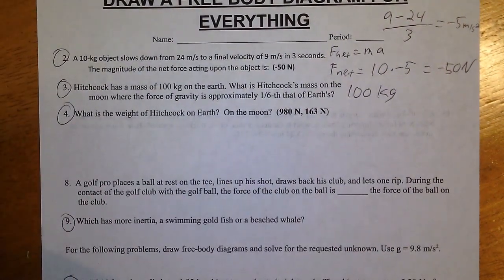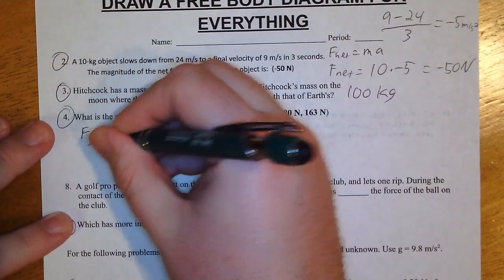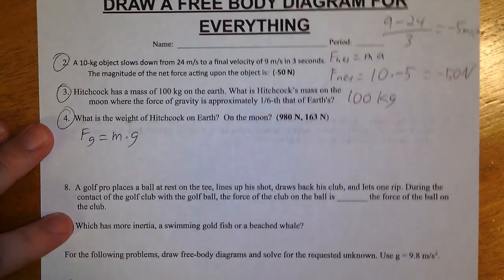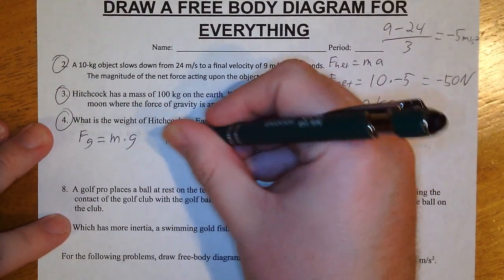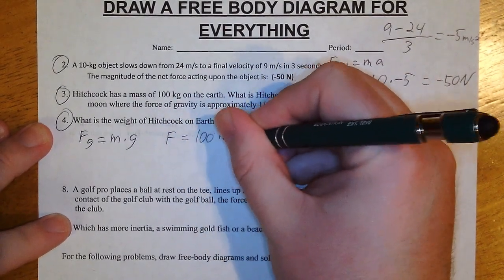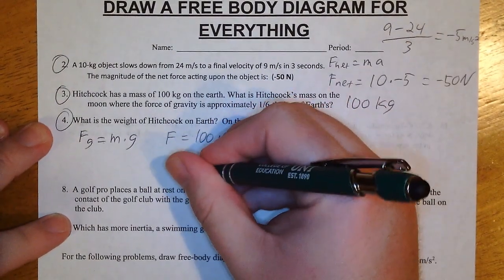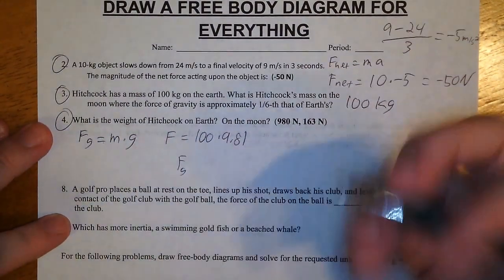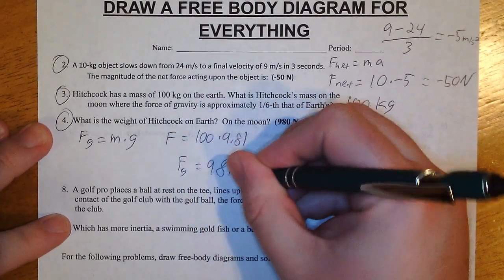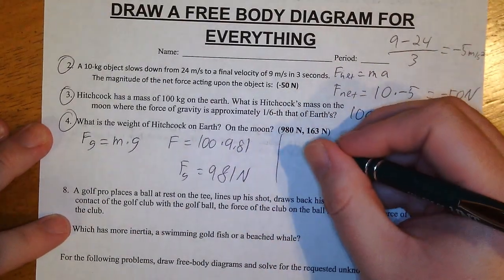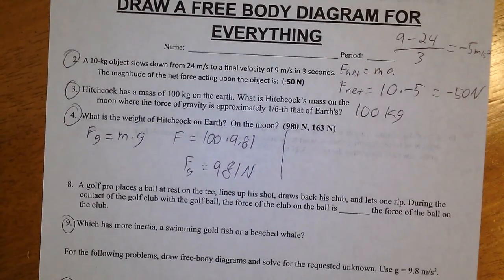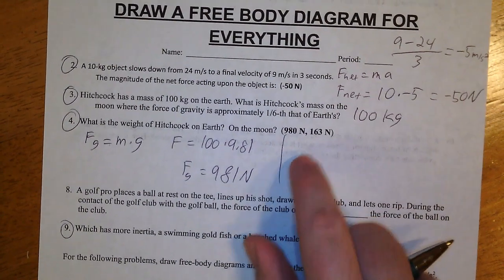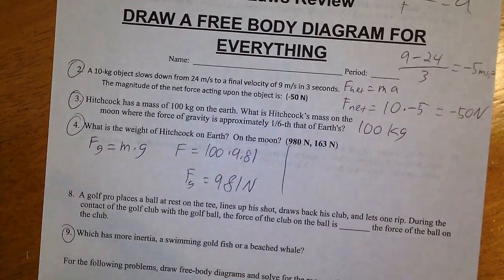Weight will change. So if we want to calculate weight, it's Fg equals m times g, mass times acceleration due to gravity. So on the Earth, that is going to be F equals 100 times 9.81, which is going to give us a force of gravity, or a weight. Remember, force of gravity and weight are the same thing, of 981 newtons, versus on the Moon, it is 1/6 that of Earth's. So, how do we find the acceleration due to gravity on the Moon? Well, it's 1/6, so we'll just divide by 6.